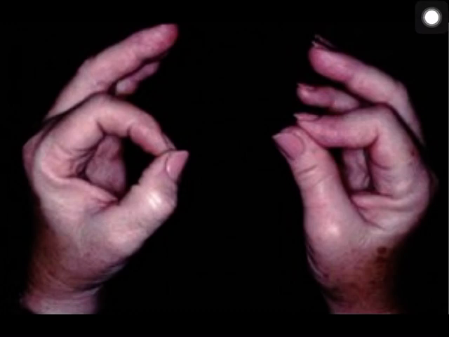Describe the image. This is a clinical photograph of both hands of a patient who failed to make an OK sign on the right hand, as a flexion of the interphalangeal joint of the thumb and the DIP joint of the index finger is impaired. This sign is called Kiloh-Nevin sign.